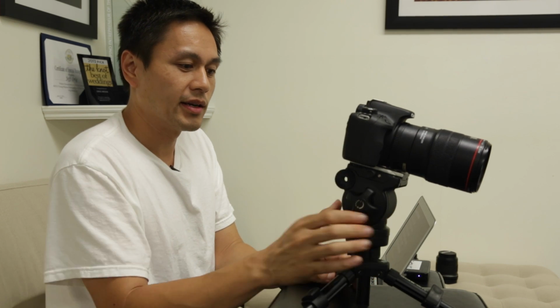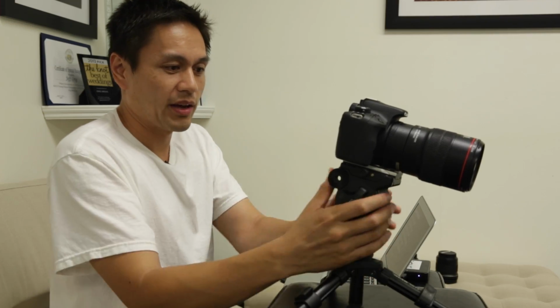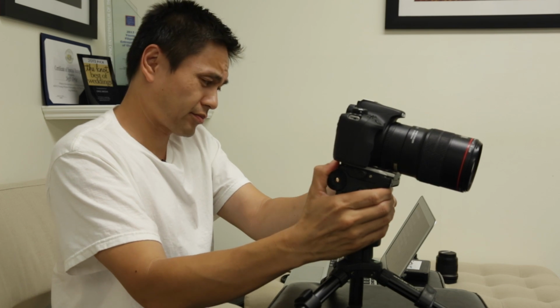Now, the other moves are jib. So a jib is when the head itself moves up and down. So it's jibbing up and jibbing down. And so there's an example there.